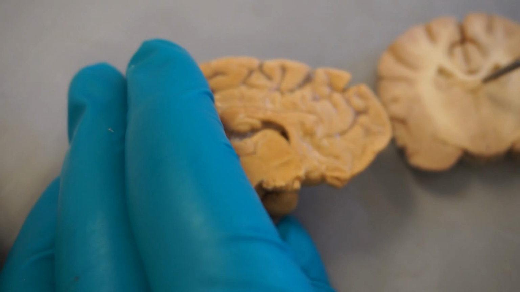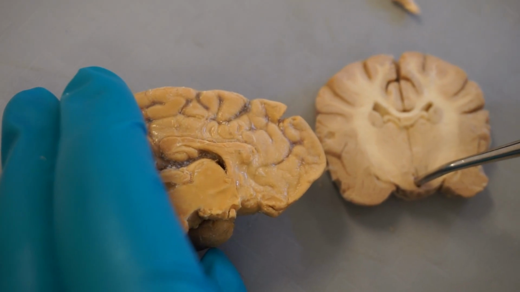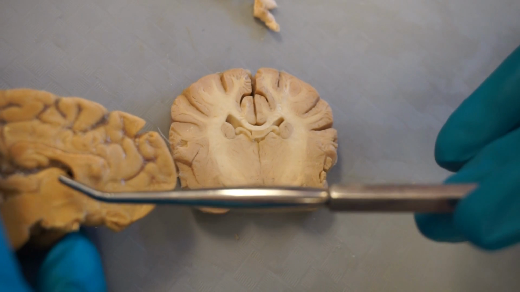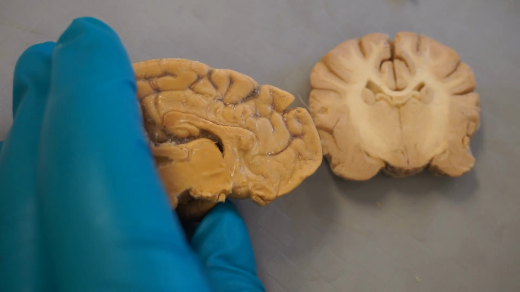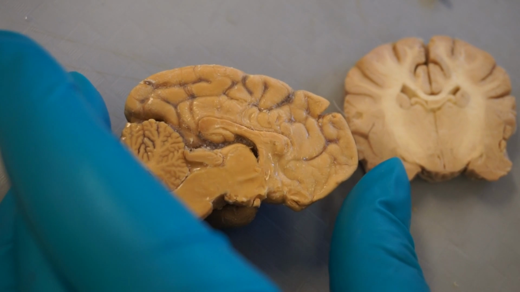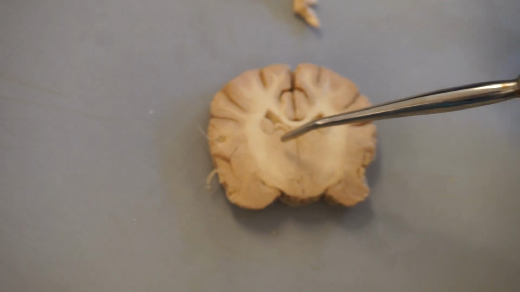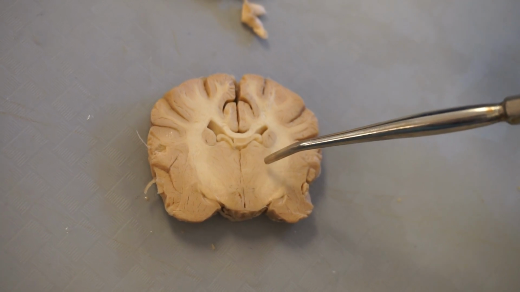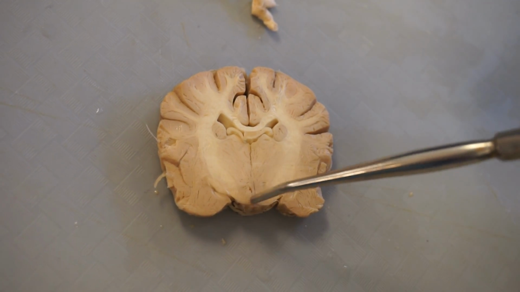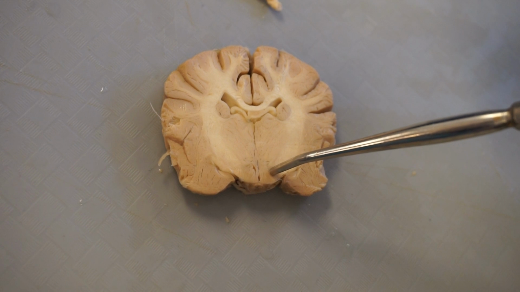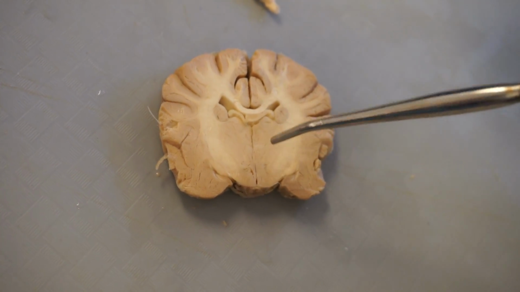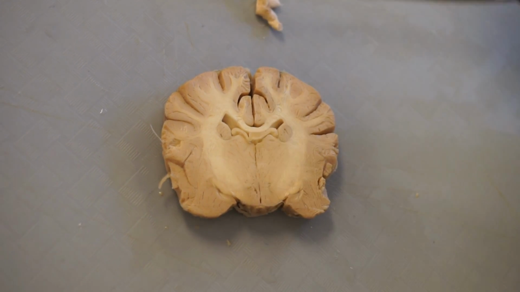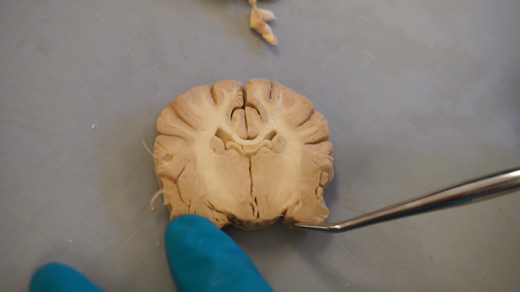And so we'll see a hole at the top and a hole at the bottom. That means that this little structure here is the interthalamic adhesion, so that on either side of the third ventricle would be thalamus, and below it would be hypothalamus. We can still see our internal capsule in this particular section.